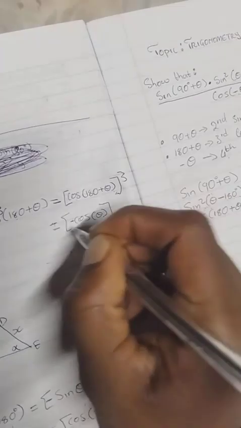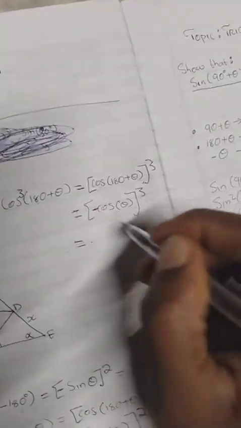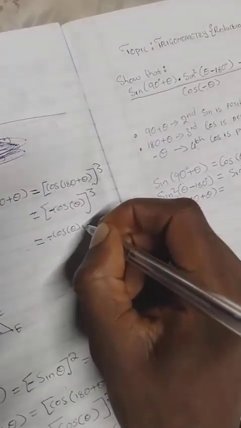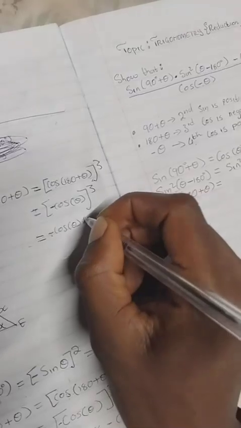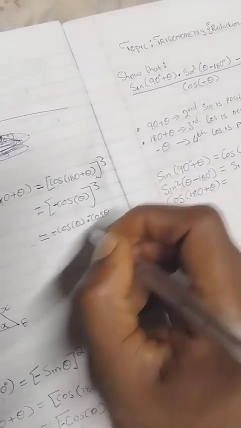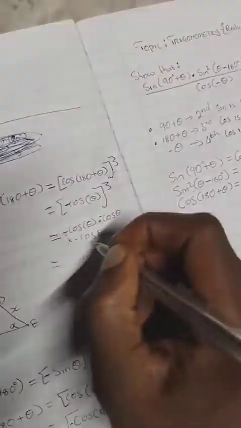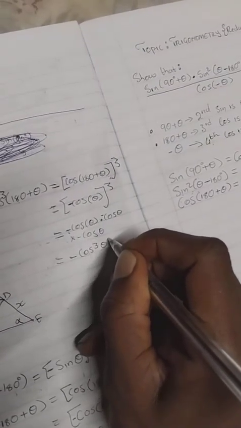And since we have negative cos theta cubed, this is going to be cos times cos times cos, which is negative cos theta times negative cos theta times negative cos theta, which is negative cos cubed theta.